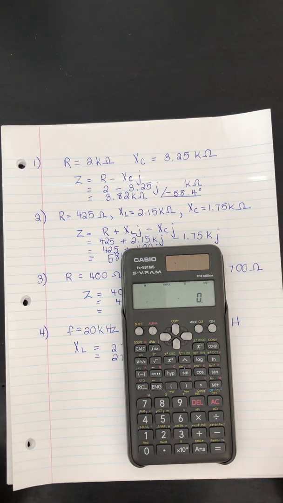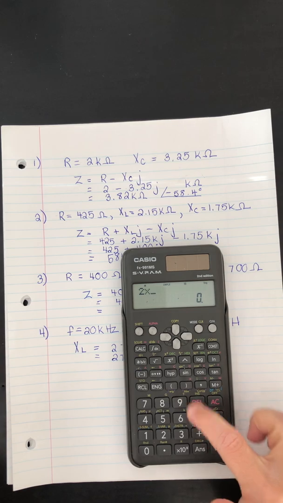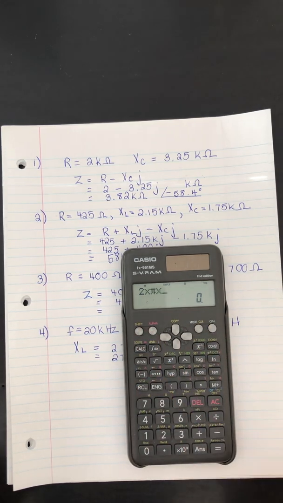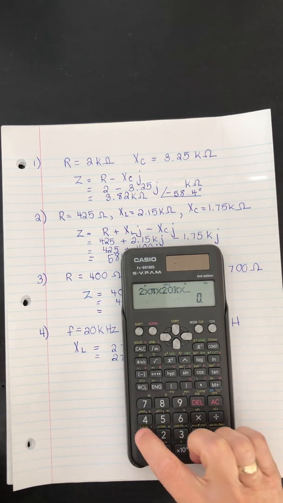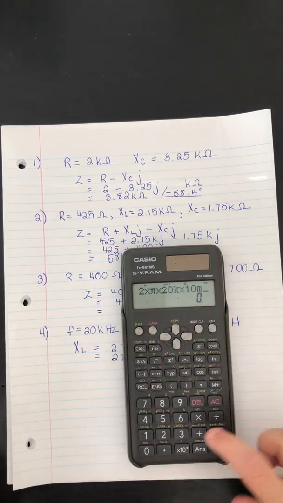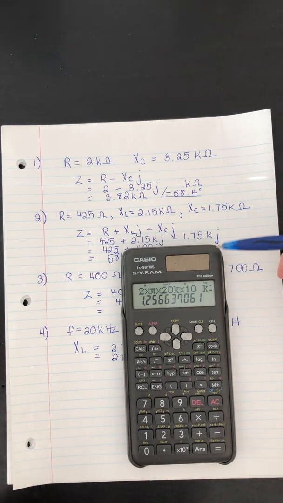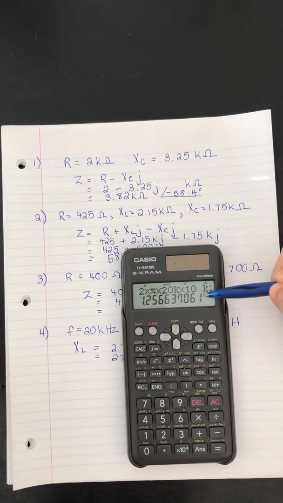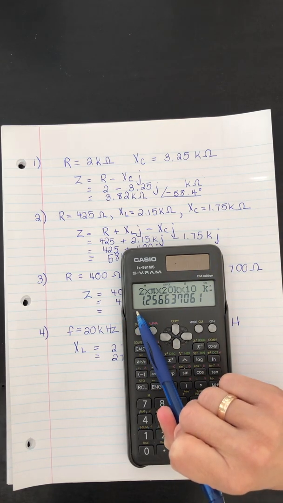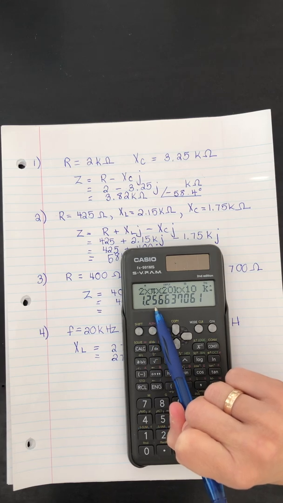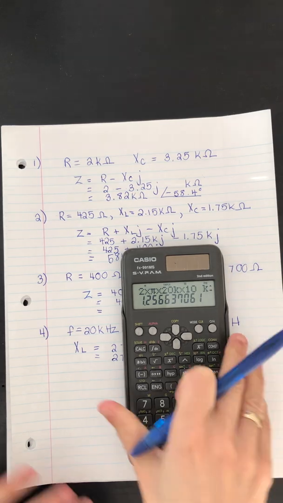And I'll just do that calculation once more, okay? 2 times pi times 20 kilo times 10 milli. All right, so this is probably what most of you would have is engineering mode on. So you get the prefix kilo here, and we're gonna keep the 3 decimal places. So I'm gonna write 1.257 kilo ohms.